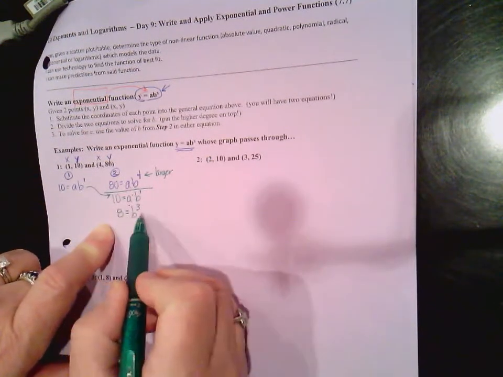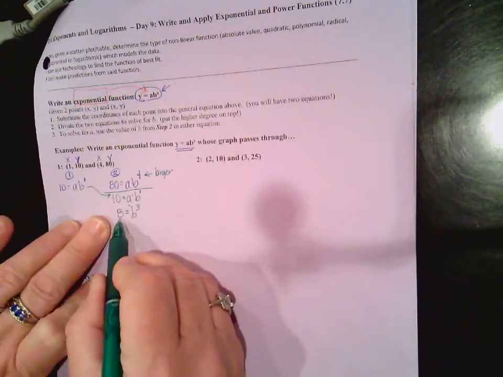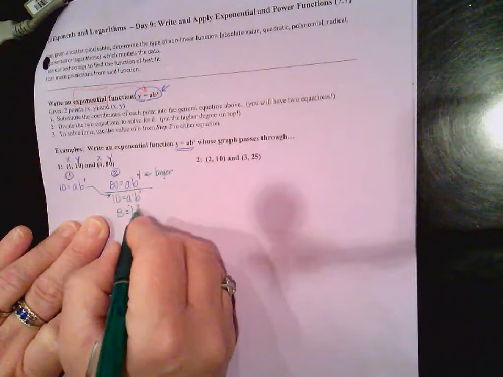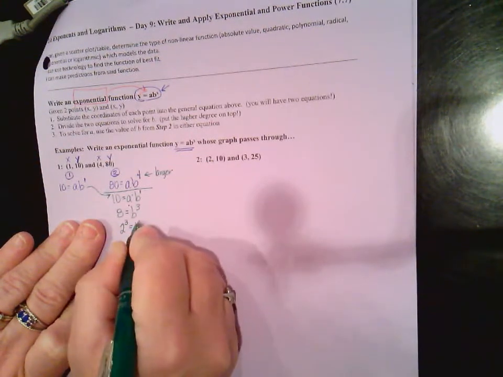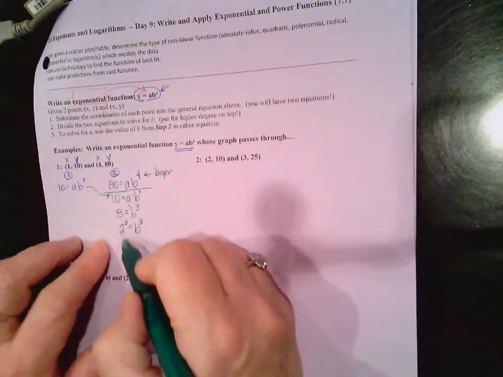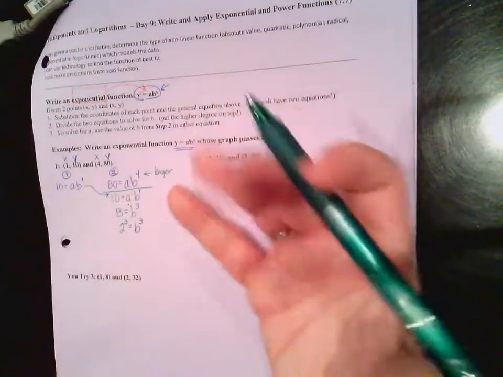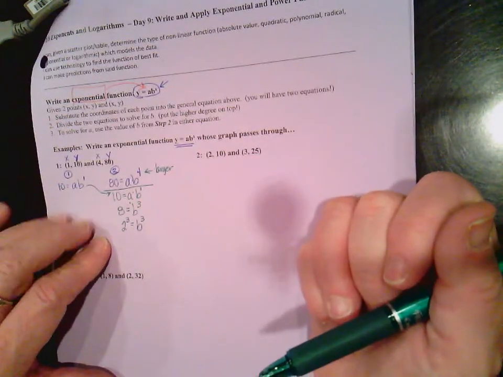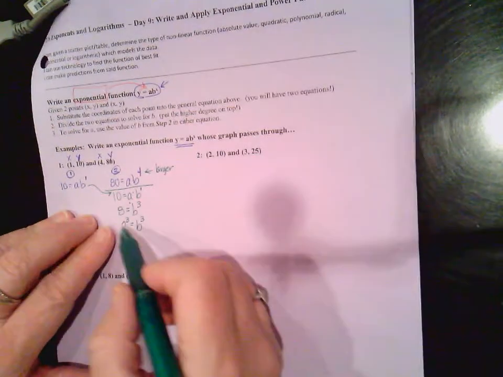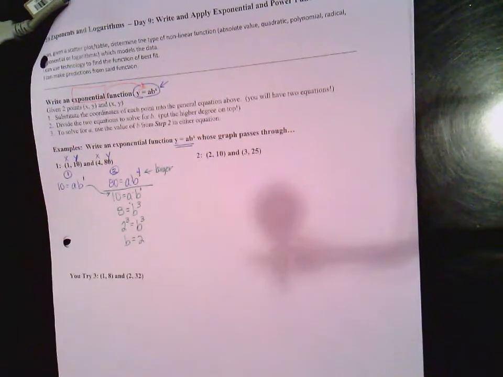Now I want to rewrite this so that they have the same exponent. And I can rewrite 8 as an exponent of 3 by writing 2 to the 3rd equals b to the 3rd. Okay, so what we've done before is we've rewritten numbers so that they have the same base. I'm rewriting these so that they have the same exponent. And then if they have the same exponent, that means their bases are equal. So 2 equals b, or b equals 2, because their exponents are the same, I know that that's true.